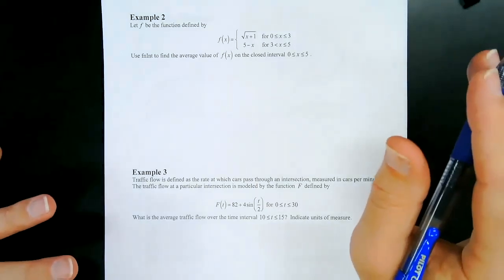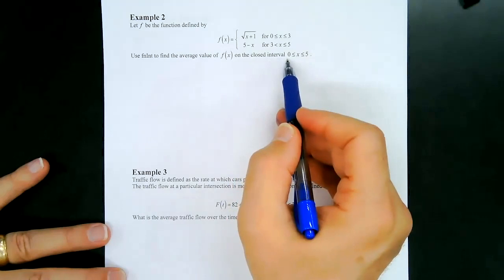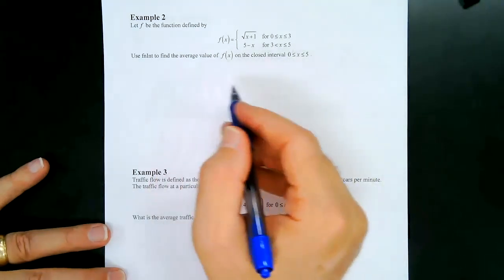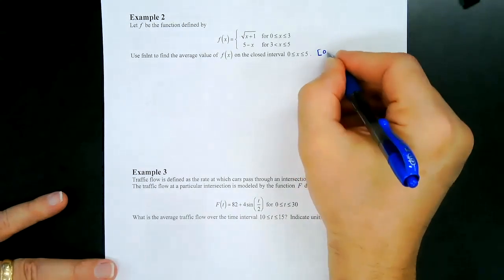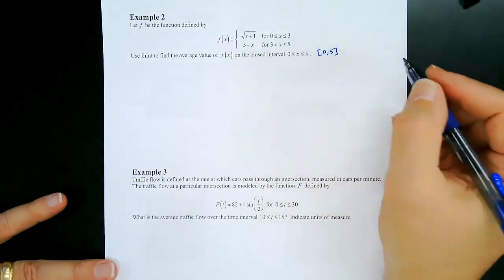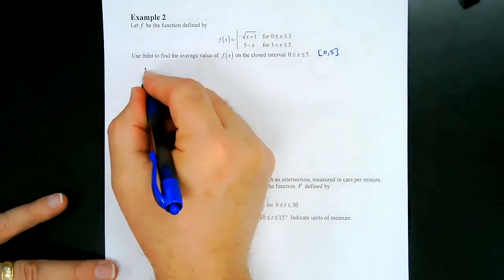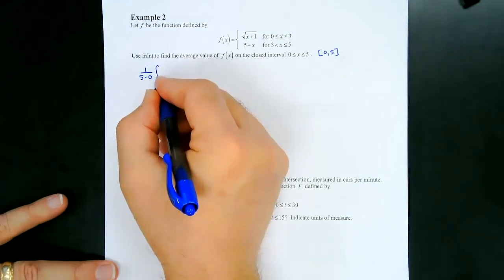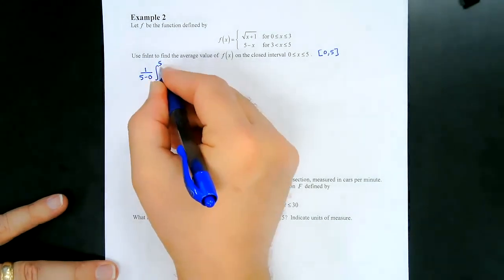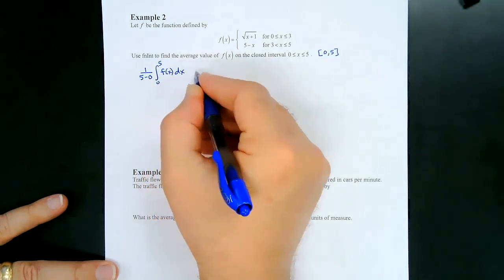All right. So how do we find the average value of f of x on the closed interval from 0 to 5? That would be saying in essence 0 to 5 like this, and we want to find the average value of f. So that would be 1 over 5 minus 0 times the integral from 0 to 5 of our function f of x dx.